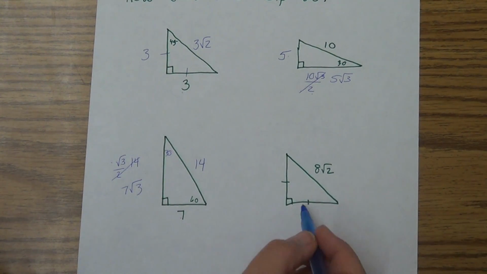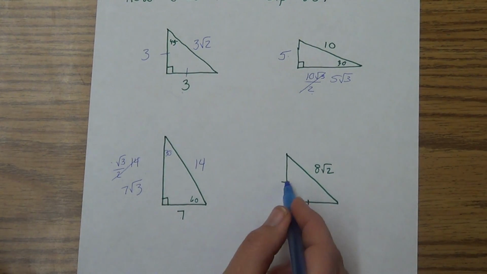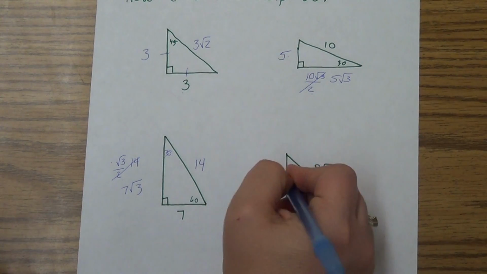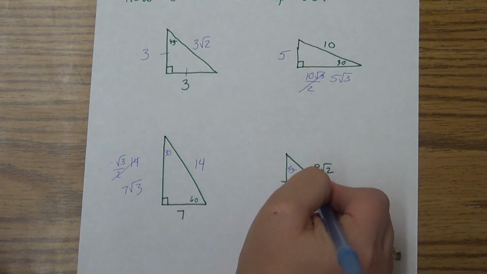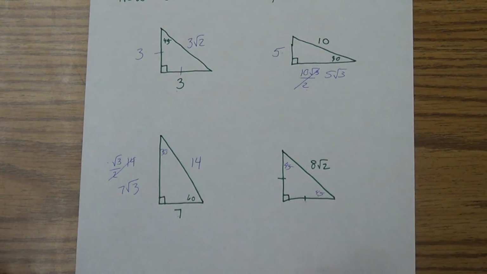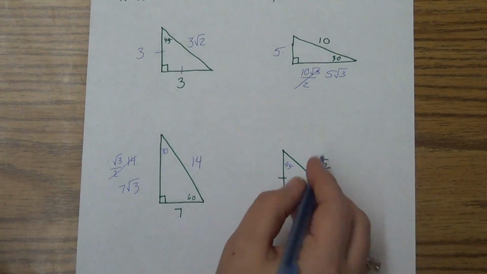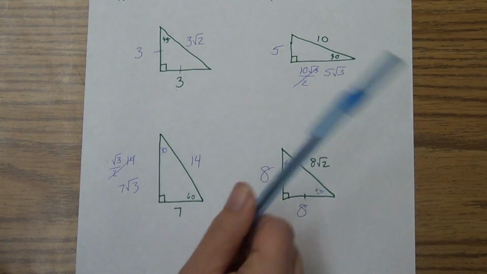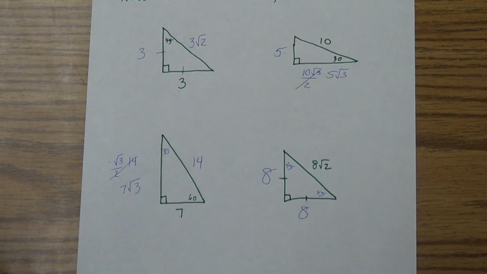All right, and here, there's no 45s in here, but if it's marked as isosceles, then these have to be 45. So that means this is a 45, 45, 90 triangle. Without doing any work, I can say that my two legs are 8.